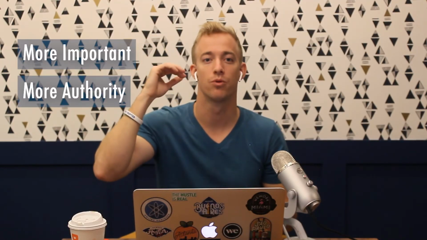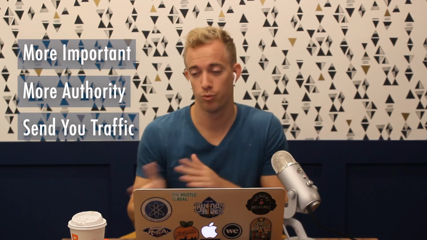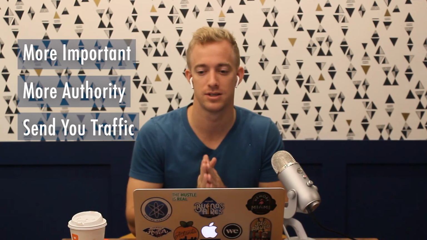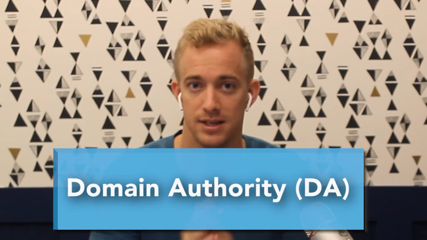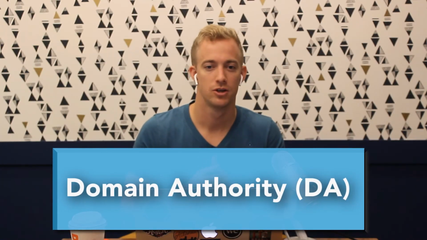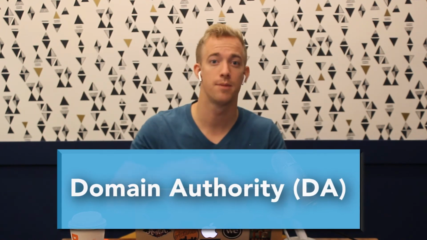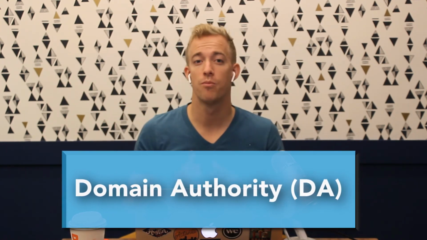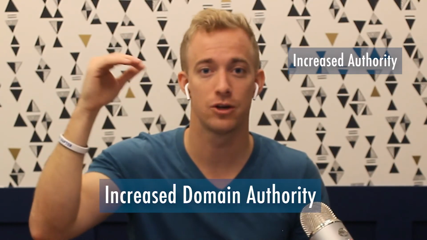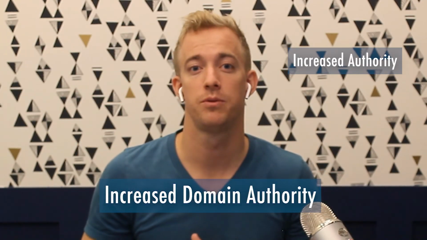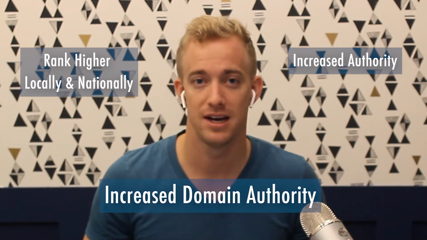So now Google's going to see you as being more important, having more authority, and going to essentially send you more traffic there. What you really want to do is build that authority. There's something called domain authority, DA, sort of coined and termed by Moz, which is a numbered ranking out of 100. So the more high authority sites point to your website, increase in authority and increased domain authority, which is going to help you rank higher both locally and nationally.